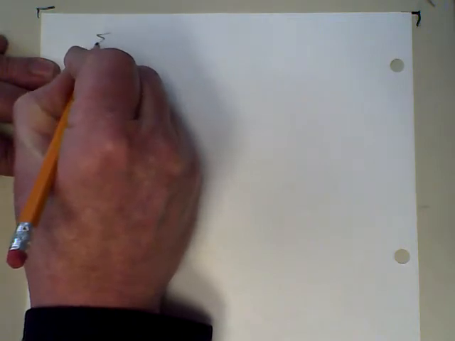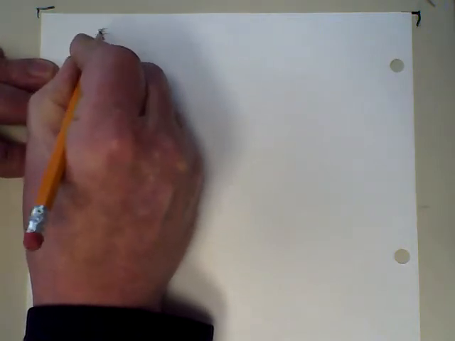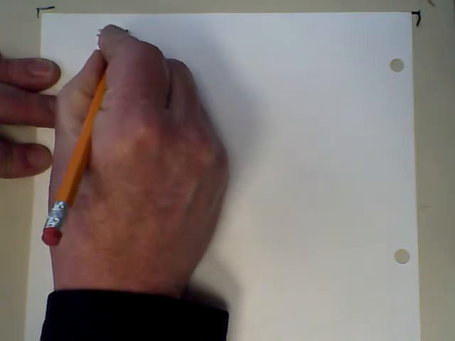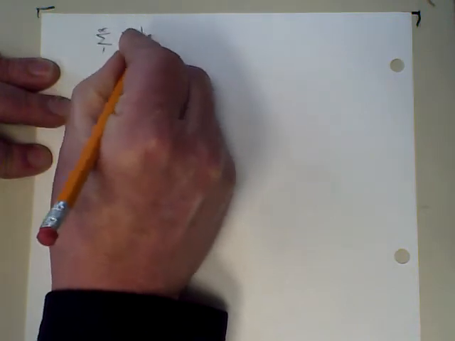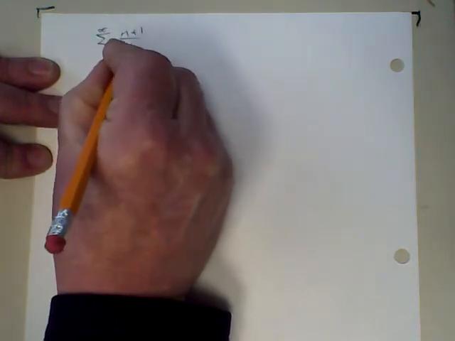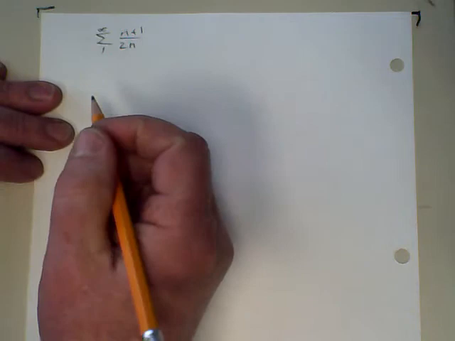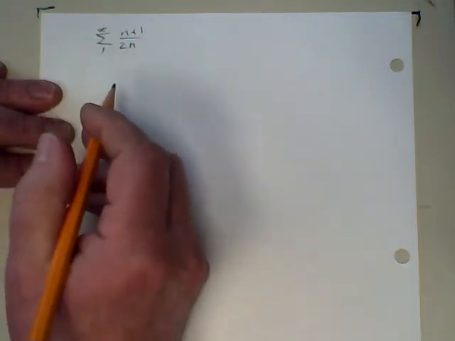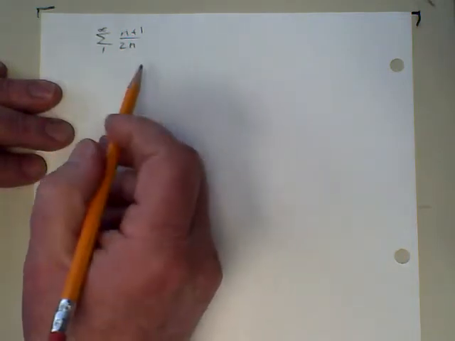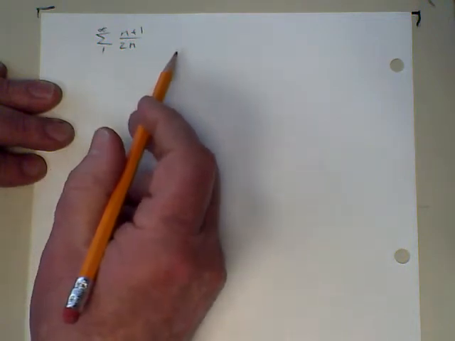All right. So for an example, let's use the infinite series from 1 to infinity of n plus 1 over 2n. So the test for divergence says that the series will diverge if the limit of the a sub n term is not equal to 0.